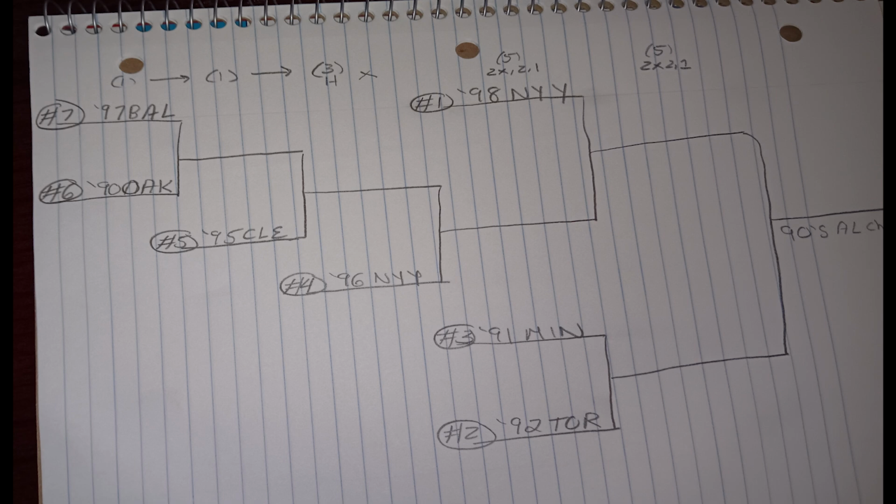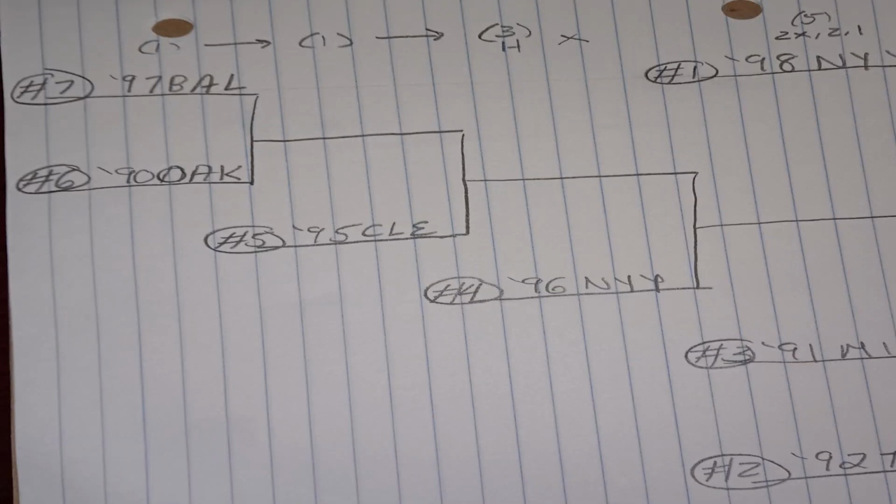So, what I decided to do to try to keep it fair was I decided to make Cleveland 5 and Oakland 6, which is really a big deal, because in this particular tournament, that's the difference between playing two play-in games as opposed to just one. So I did kind of go back and forth deciding on what I wanted to do, and I feel like this was the most fair way to do it.